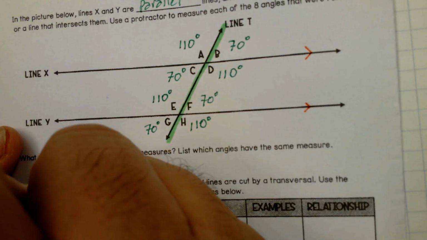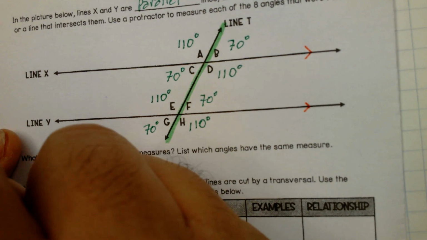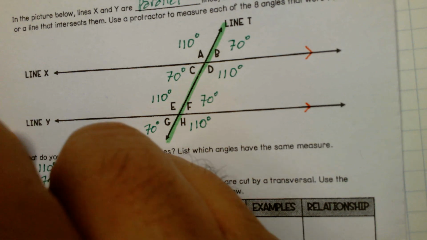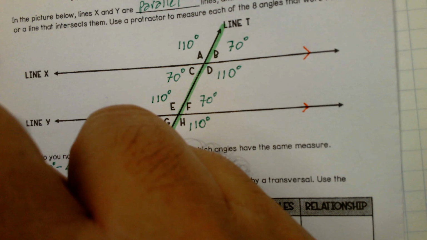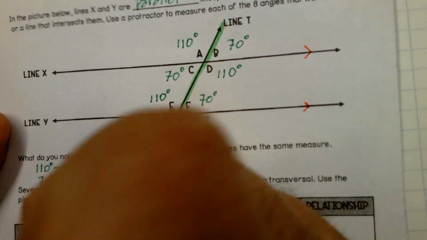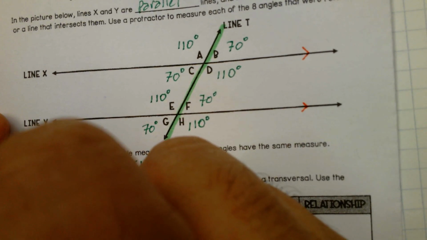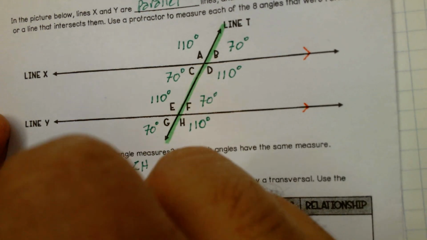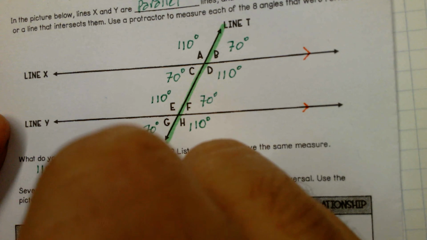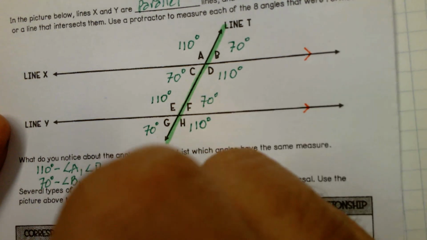Then we have the ones that were 70 degrees: angles B, C, F, and G.